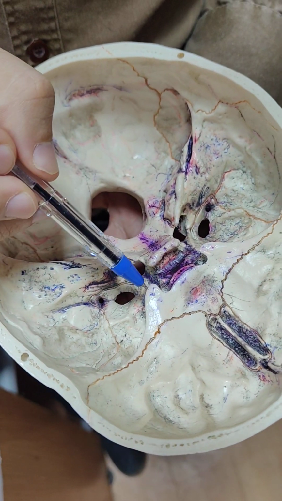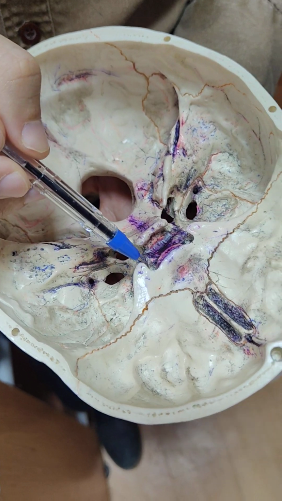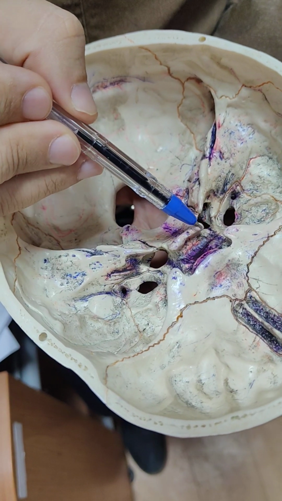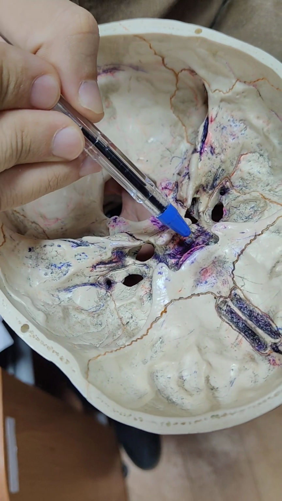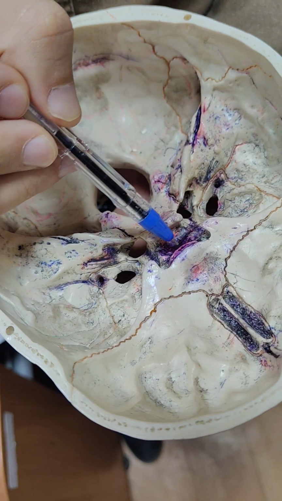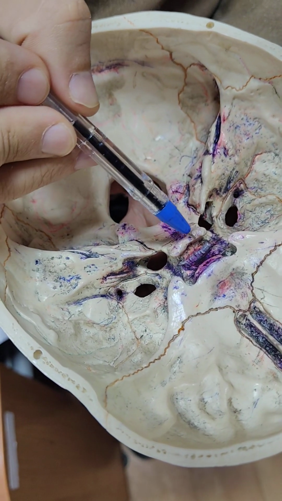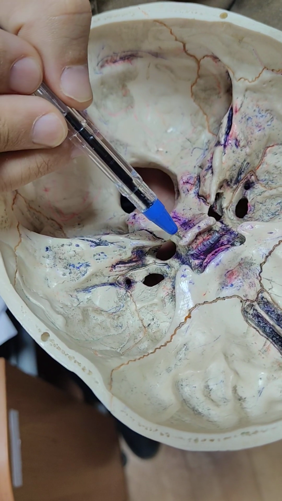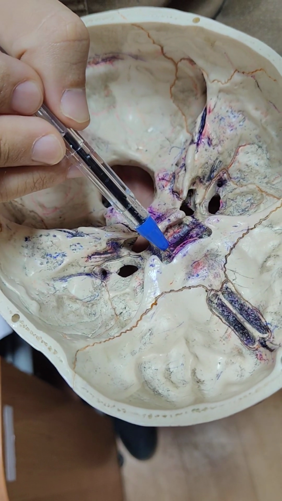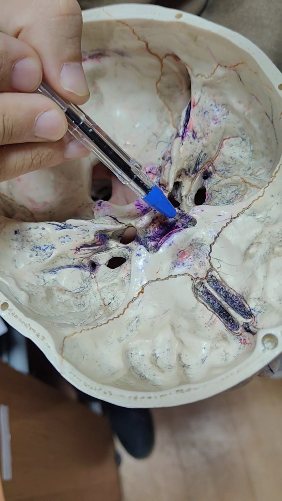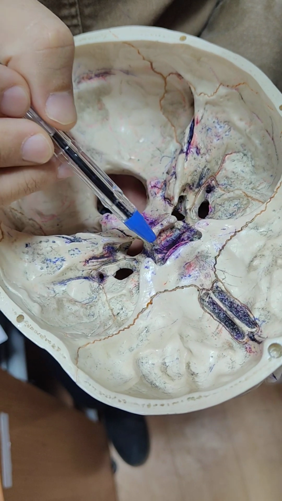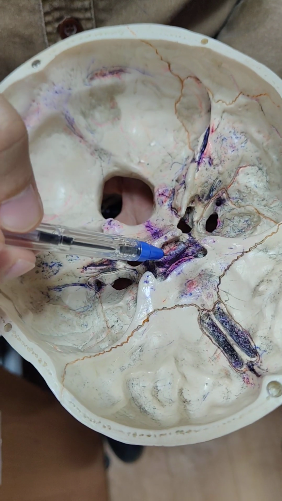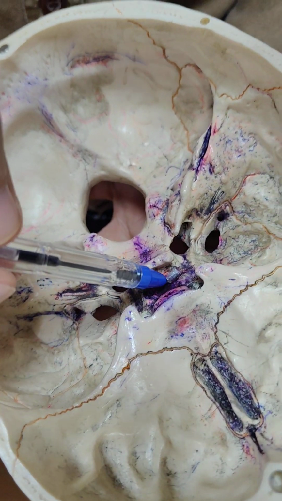Also, posterior root of lesser wing makes the anterior clinoid process. Here is anterior clinoid process. This area is named sella turcica. Sella turcica, anteriorly we have tuberculum sellae, posteriorly we have dorsum sellae. These tubercles lateral to dorsum sellae are named posterior clinoid process. These tubercles lateral to tuberculum sellae are named middle clinoid process, and they are anterior clinoid process. This deeper part is named hypophyseal fossa for hypophyseal gland.